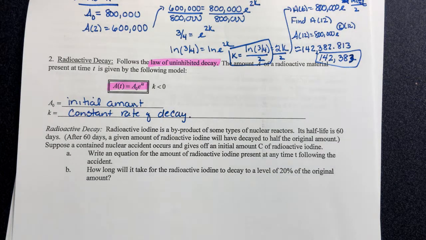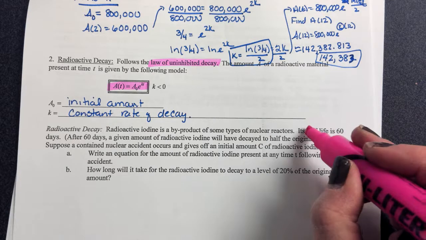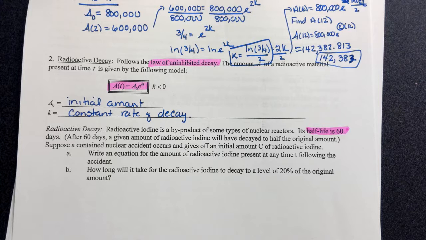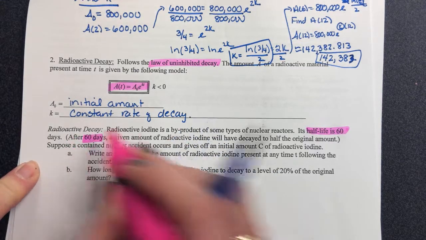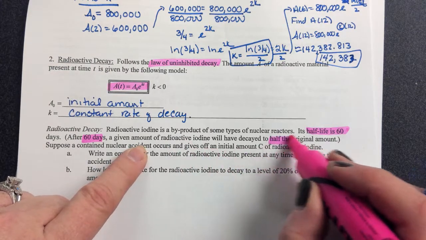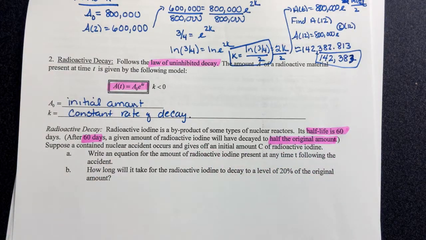So radioactive iodine is a byproduct of some nuclear reactors. Its half-life is 60 days. So we talk about half-life, and this is when we do not know what that initial amount is. This is when we're going to have to use that half-life to help us establish the K value. What that means is after 60 days, half of the original amount will be left. That's what scientists know about a lot of this radioactive material. They'll know how long it takes to decay down to a certain amount.